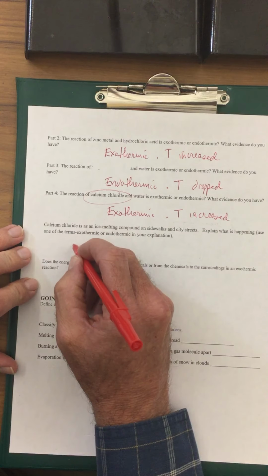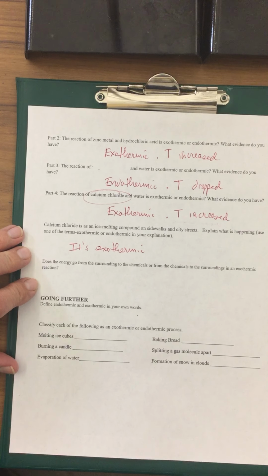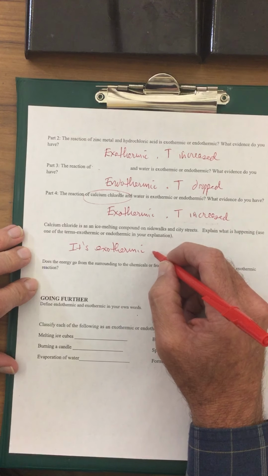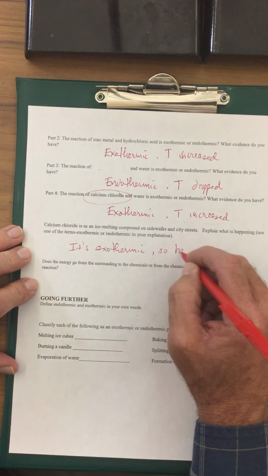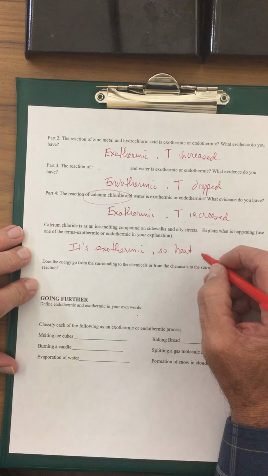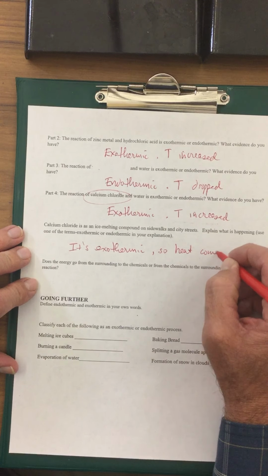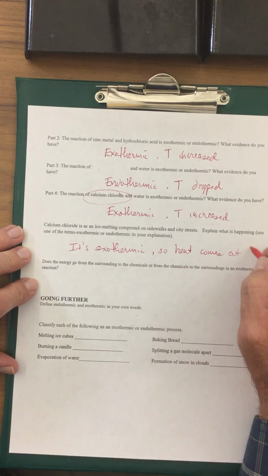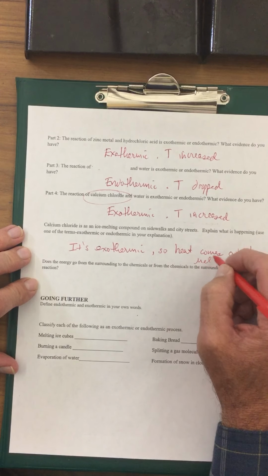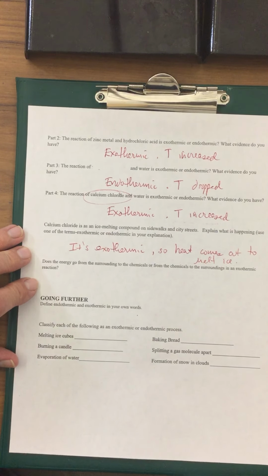So it's exothermic. And because the heat is coming out of the calcium chloride, it's going to melt the ice. So heat comes out to melt that ice.